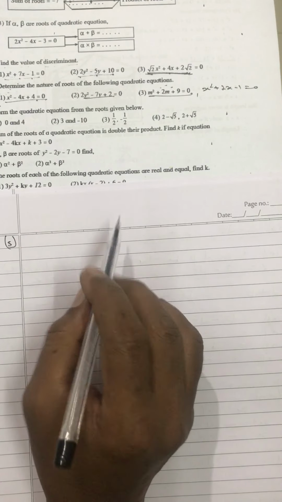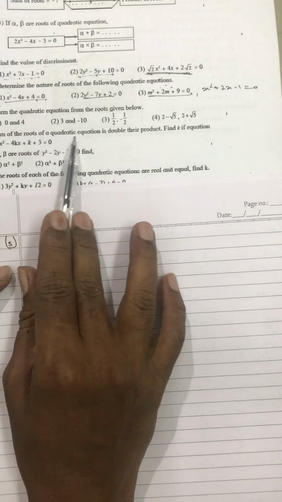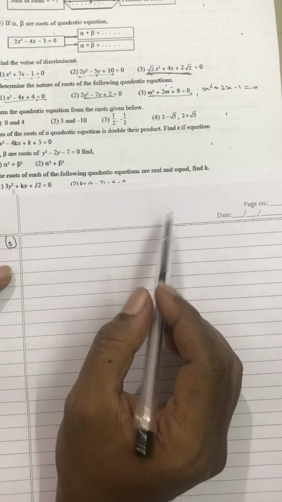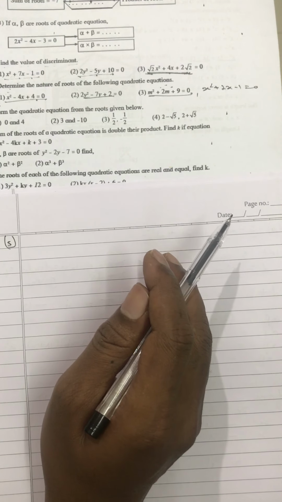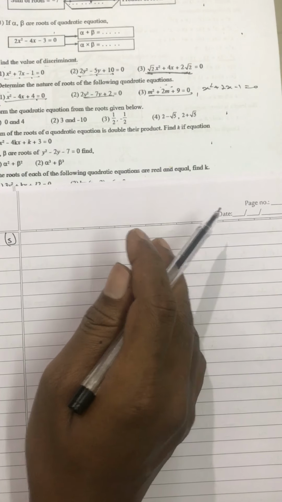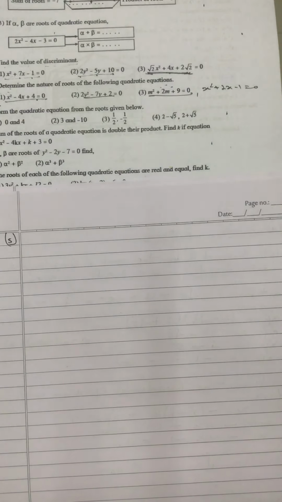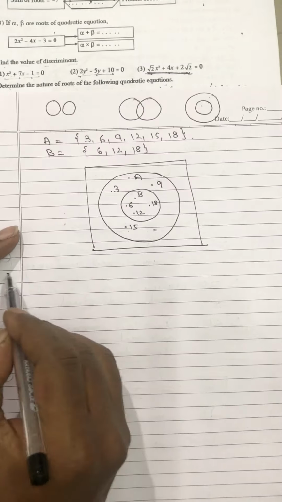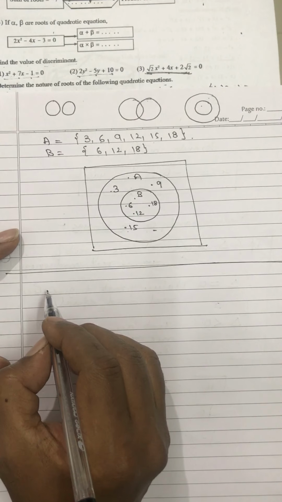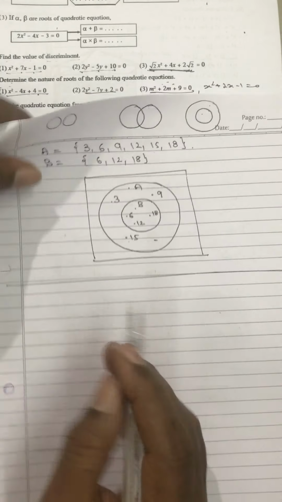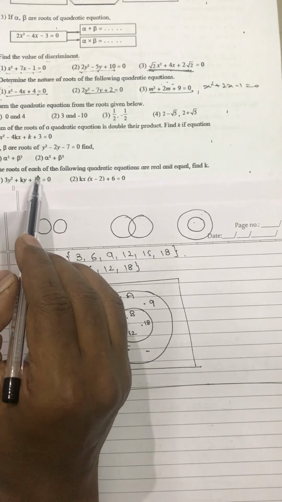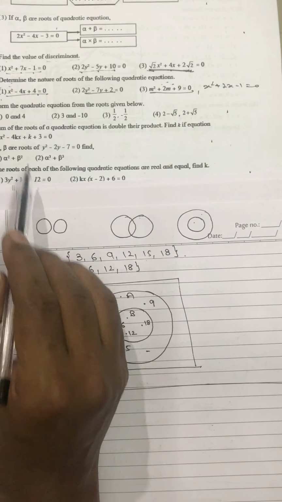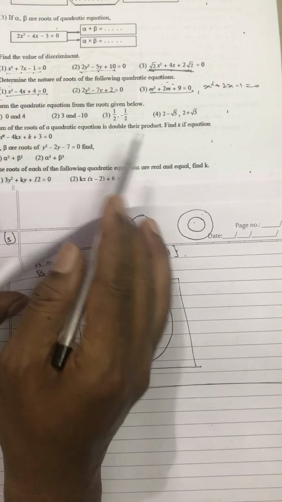Try to understand, my dear students, what they have given by now. Sum of the roots of a quadratic equation is double the product.